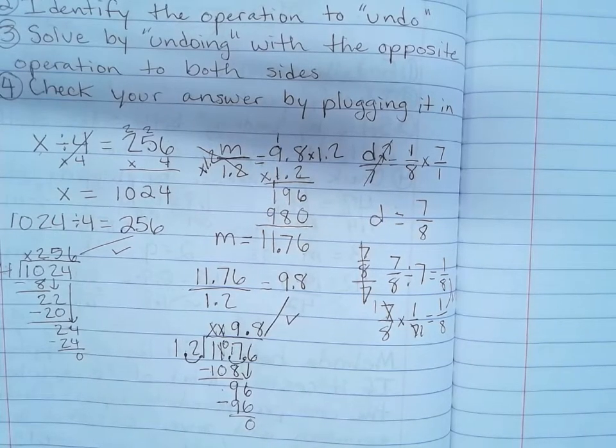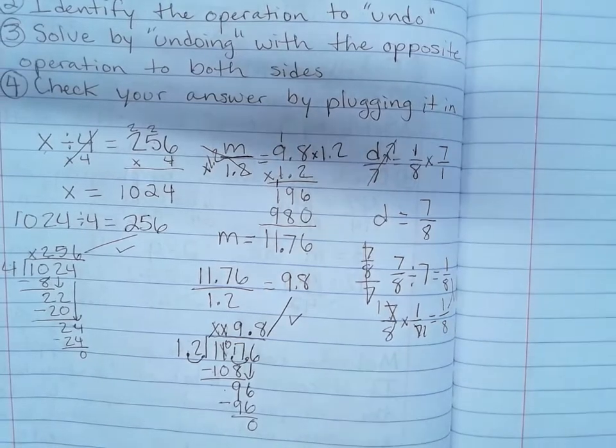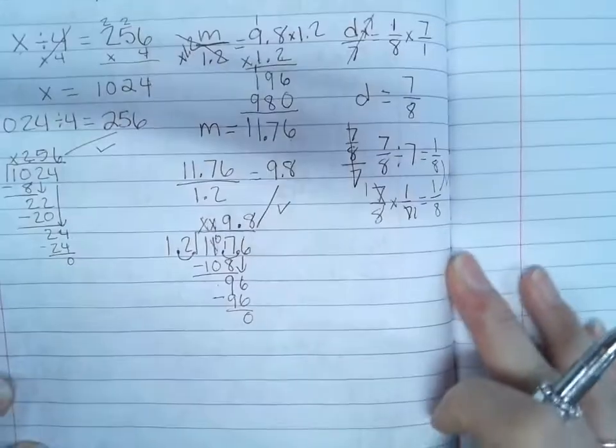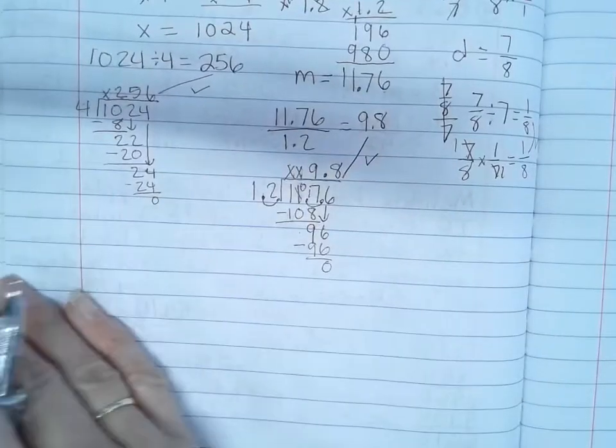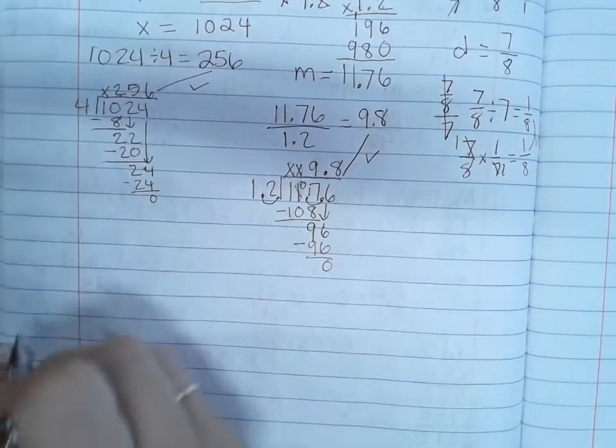Alright, now where would you use this in real life? Okay, we're going to write a story problem, and then I want you to write an equation to go with it. So here we go. Okay, hopefully everybody can see that.